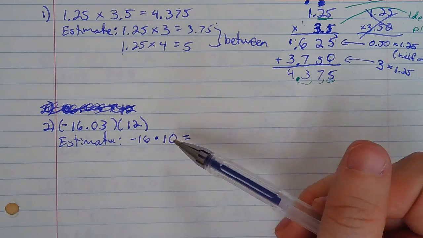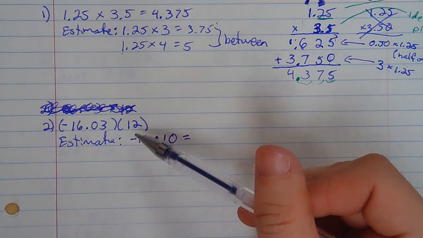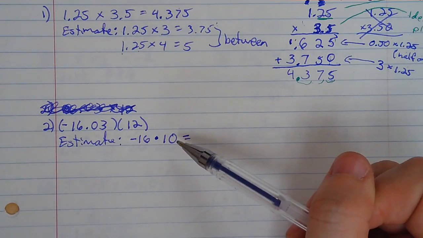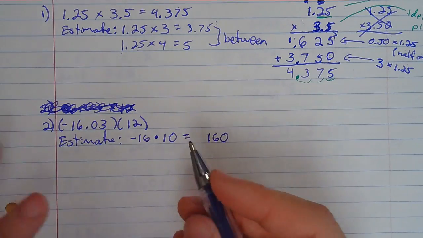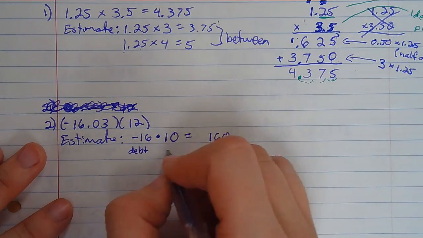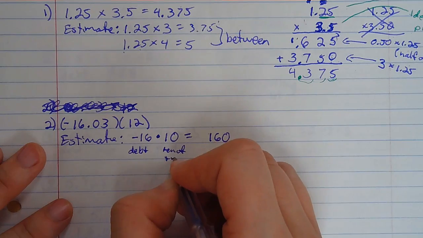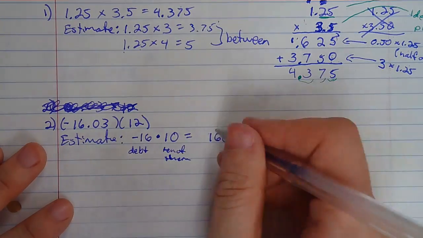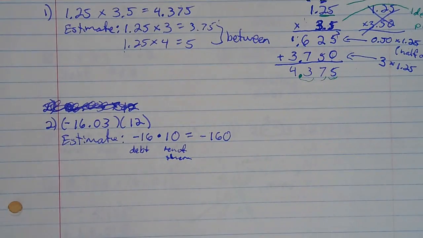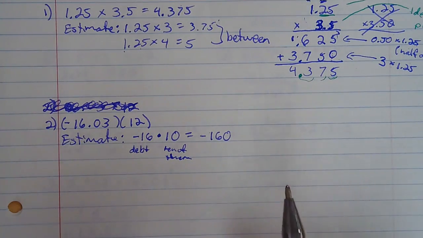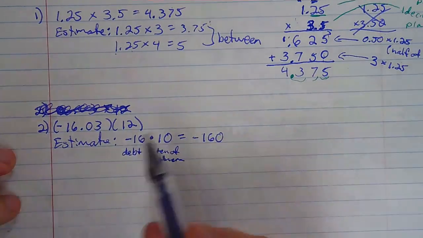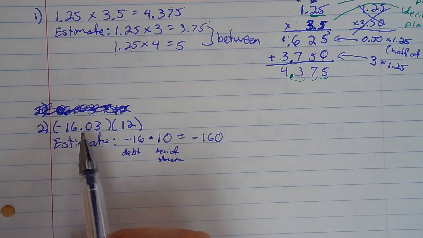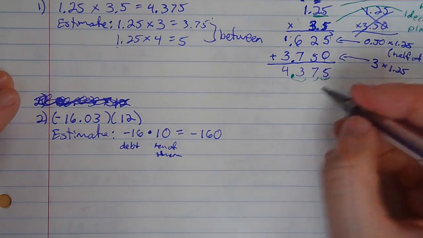Now, when you're taking a negative times a positive, think of that as the opposite, because if you did 16 times that 10, that'd be 160. But since it's negative 16, you can think of this as a $16 debt, and you've got 10 of them, which would give you $160 of debt. So we know when we work this out, we're going to be looking for a number pretty close to negative 160. So just like before, I'm going to put the longer number on top, and it doesn't matter which one is listed first, just put the longer one on top.